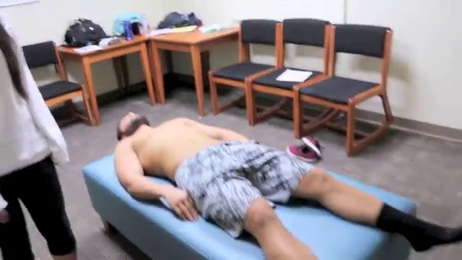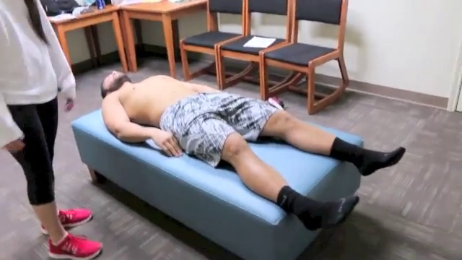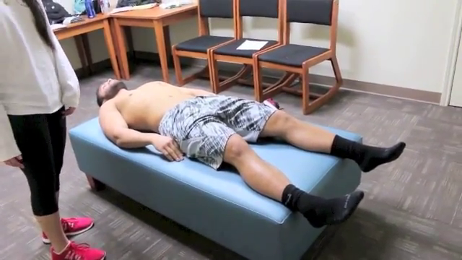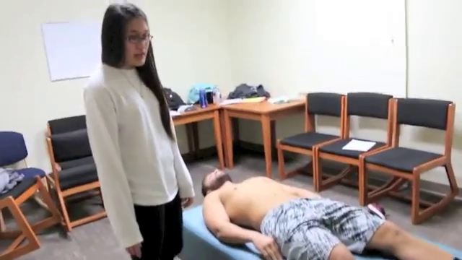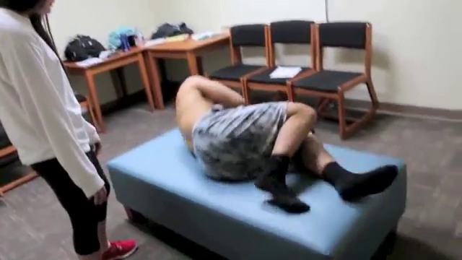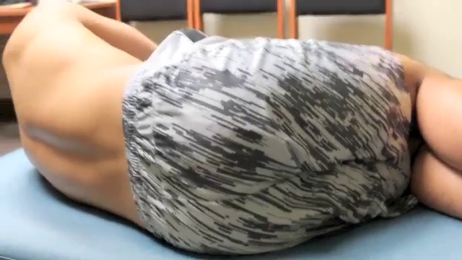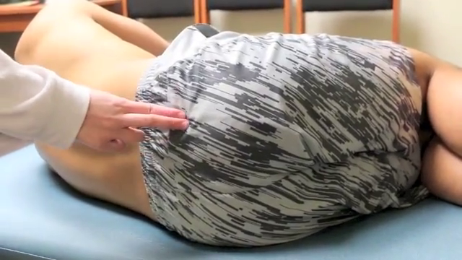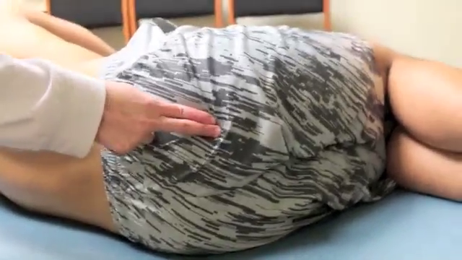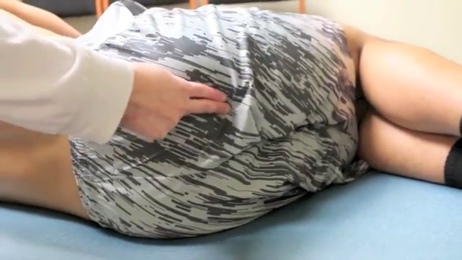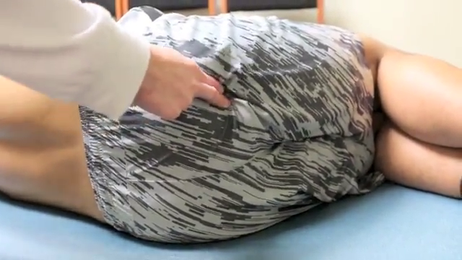I will be palpating the ischial tuberosity. To do this, you can have the patient either standing with the knee on the table or lying on their side with their legs bent. For this video, we're going to be having the patient lying on their side with legs bent. So to palpate the ischial tuberosity, you will start in the midline of the buttock and go inferiorly until you find a bony prominence, just right here.